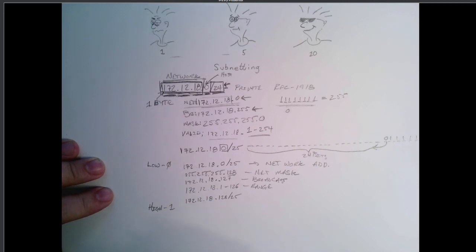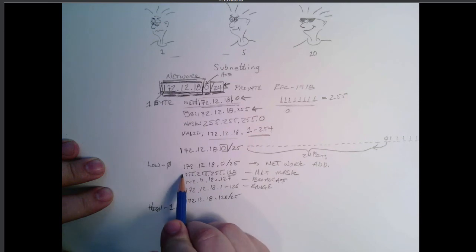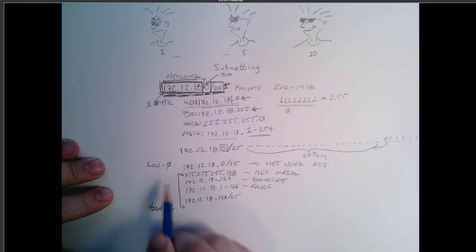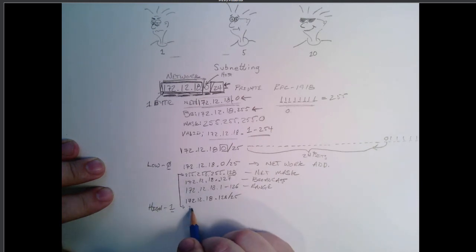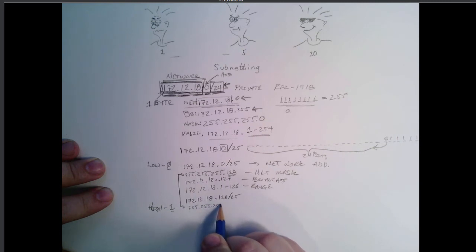It turns out the network mask is exactly the same because these two are actually using the same network mask. They're just changing which network they're on. So it is still 255, 255, 255.128. The next question is, what is the broadcast address?